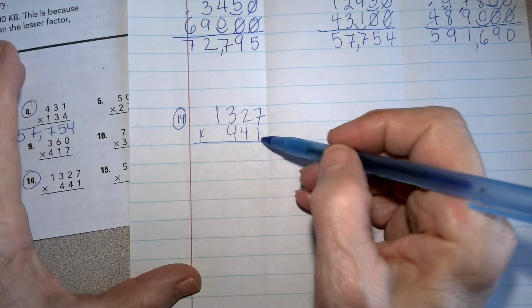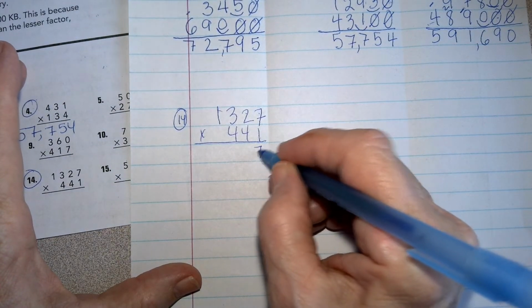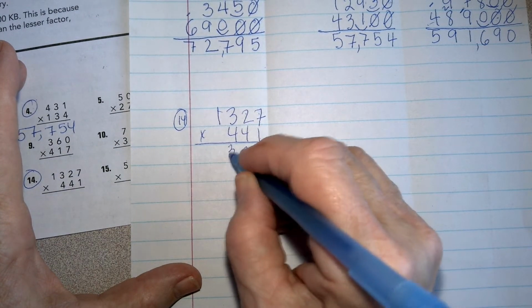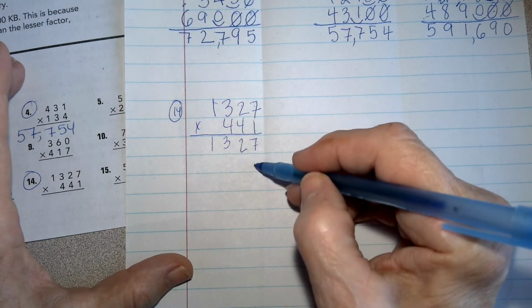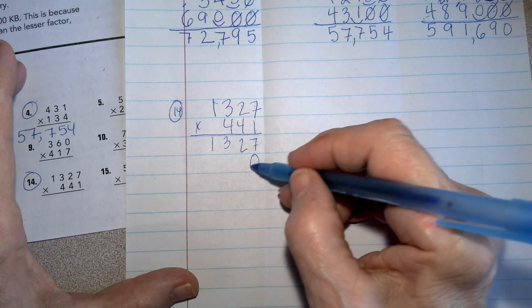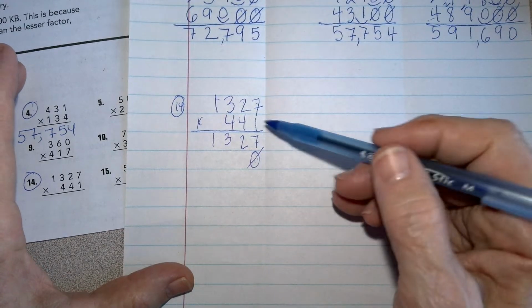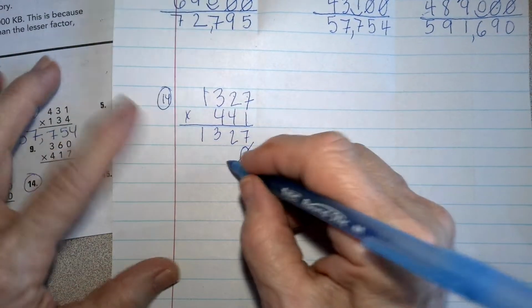Yeah. So 1 times 7, 2, 3, 1 is what? 7, 2, 3, 1. And we're done with the ones. So what am I going to put right underneath? Placeholder. Then, now we're at this number, so that's where I'm going to start.